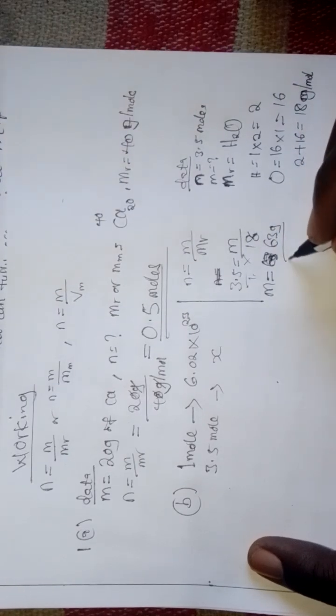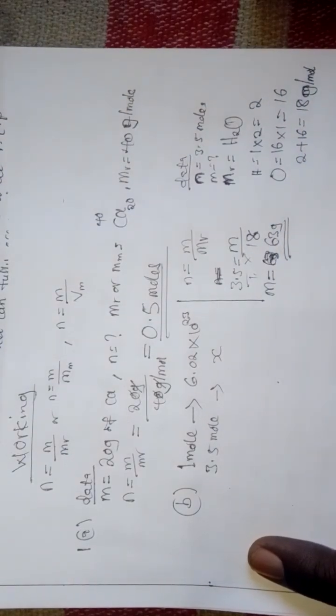That's the unit for mass. So this is how we find the mass.